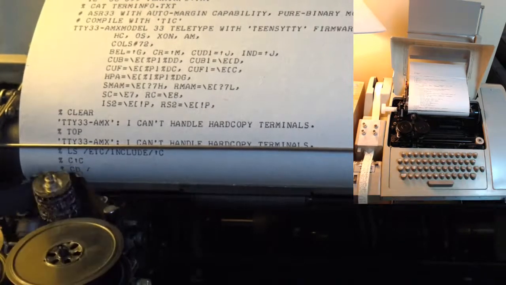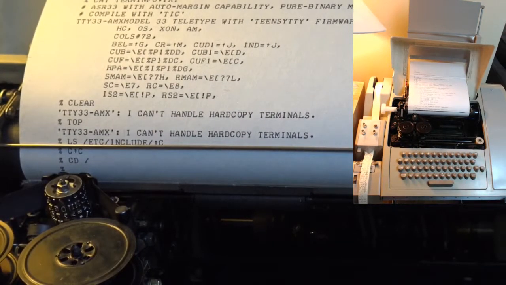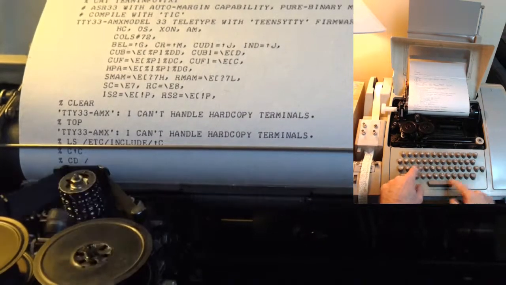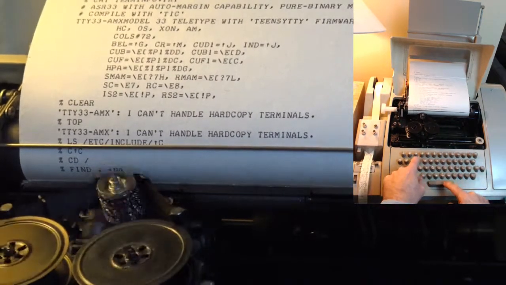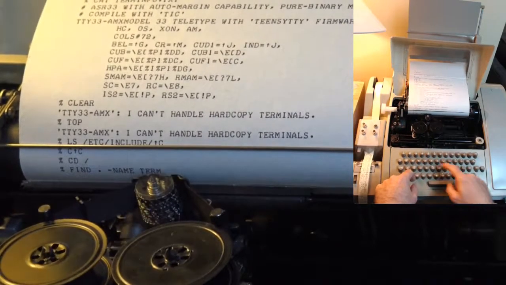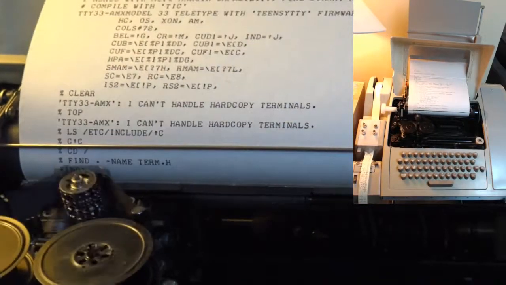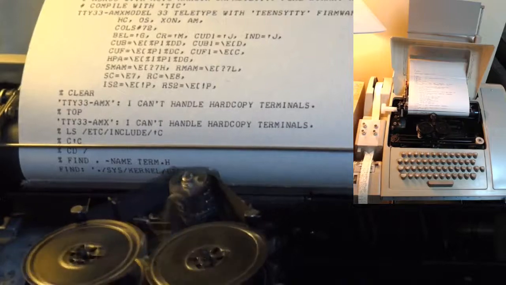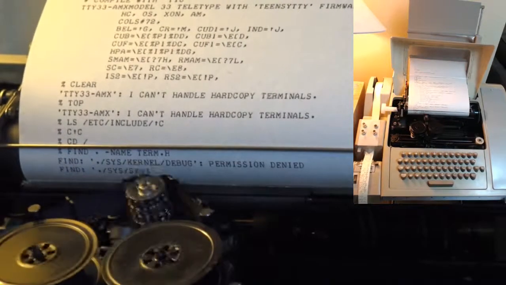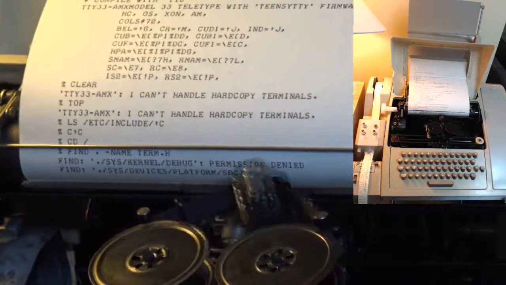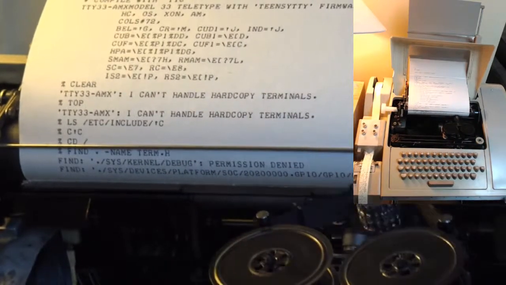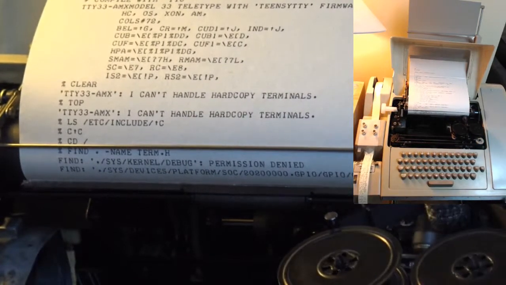There's a term.h that has this somewhere, I'm fairly sure, because term.h is where the curses stuff gets initialized. I know where it was.